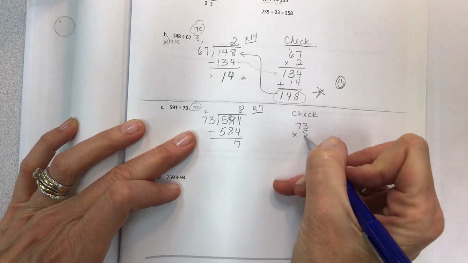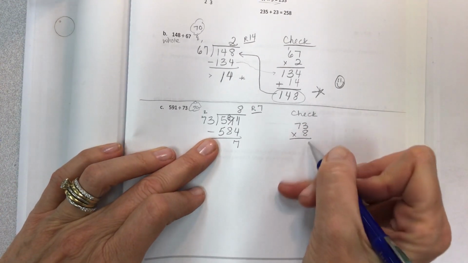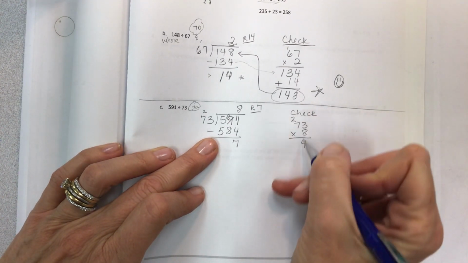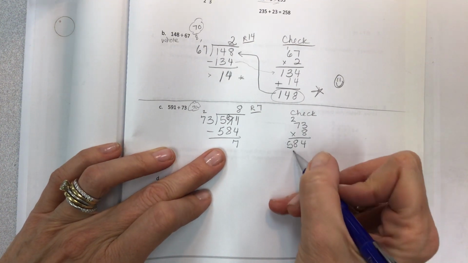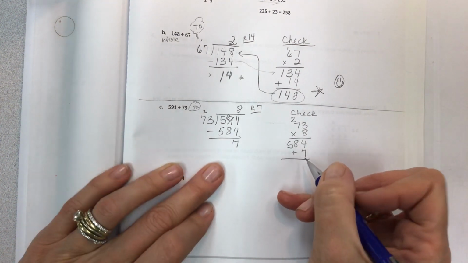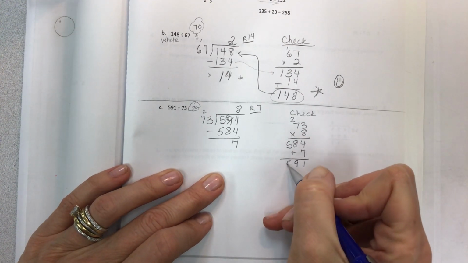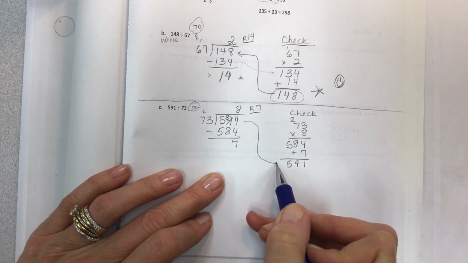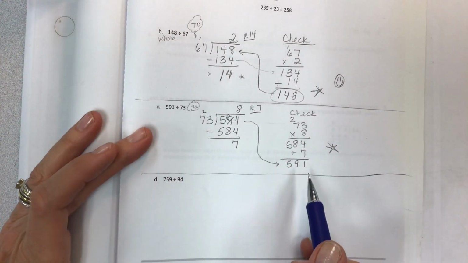73 times 8. We just did that. I expect to get 584. 8 times 3, 24. 56, 57, 58. 584 plus 7. And you get 11. Carry the 1. 8 and 1 is 9. And the 5. Compare that to what we had. Bravo. And move on. Okay?